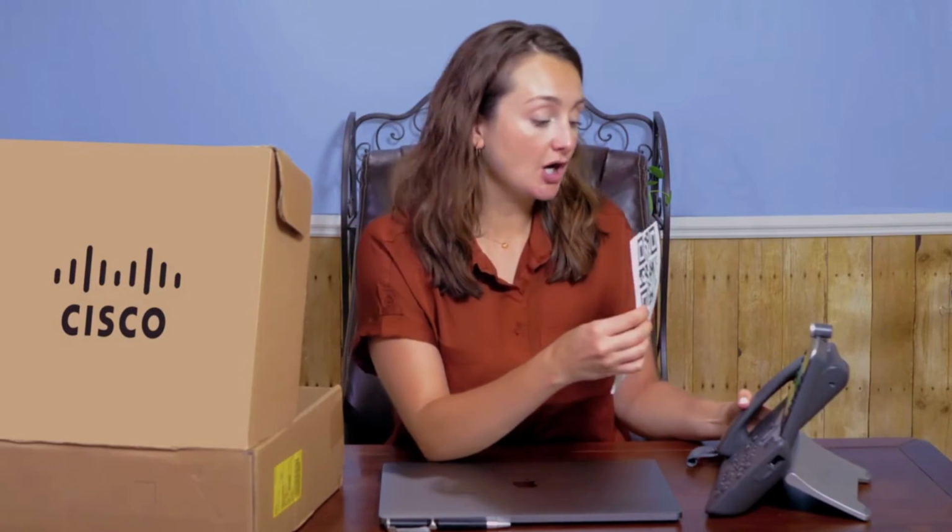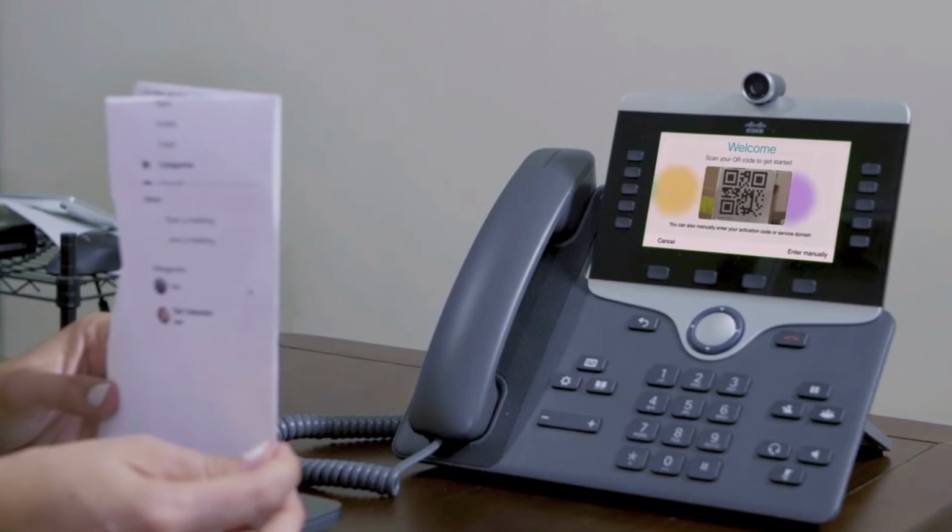Now, just hold the QR code centered in front of the QR reader screen on your phone, and the phone will begin registration. And now, my phone is ready to use.